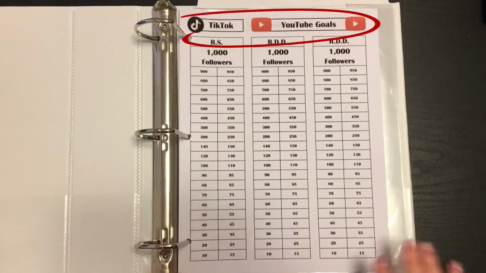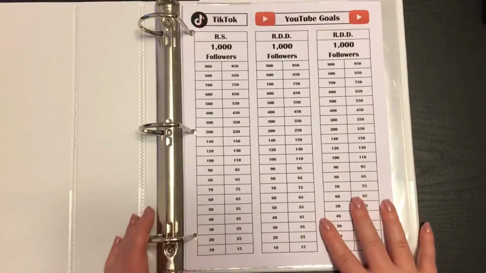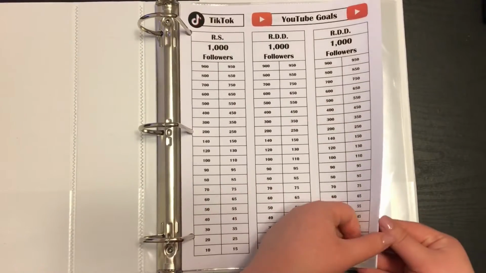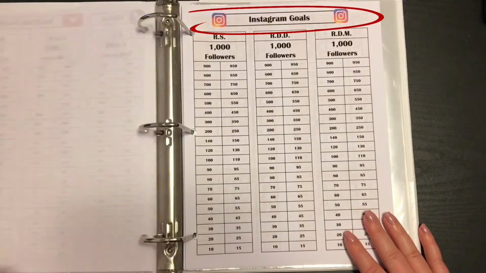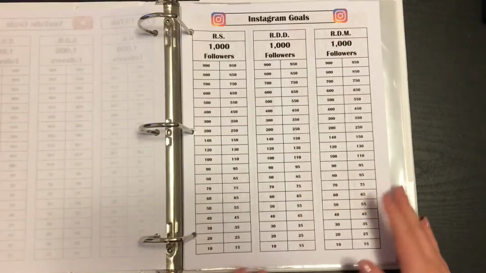Moving on to the binder, I have my follower goals listed for each account in a color-in style. We've got the TikTok and YouTube goals first, and then my Instagram ones on the next page. These are all fresh before the pen, of course, because I wanted to give you guys a full view of my setup before I scribble, well, all over it.